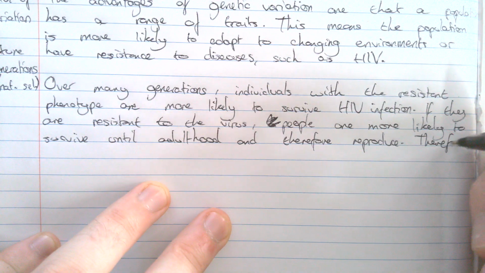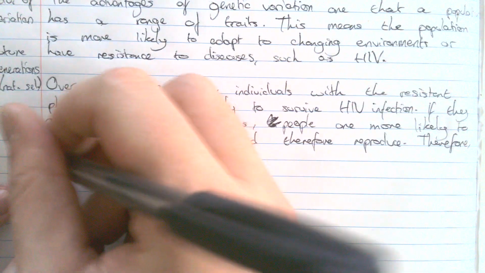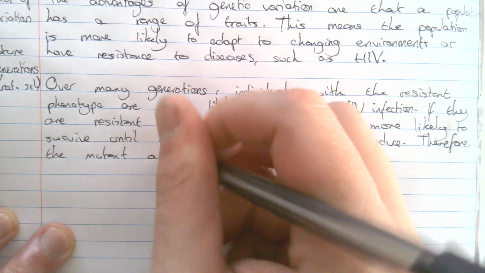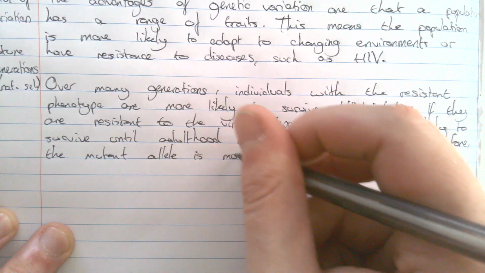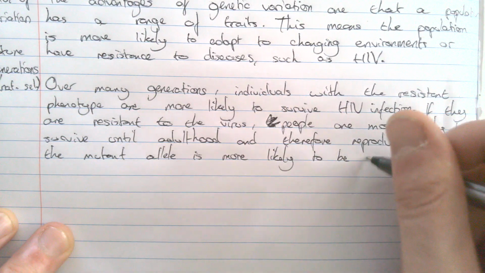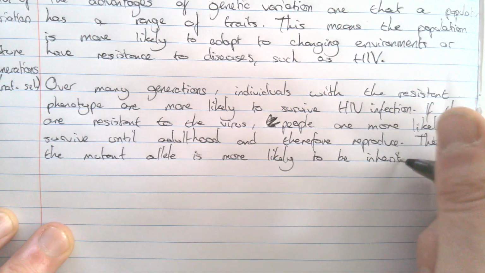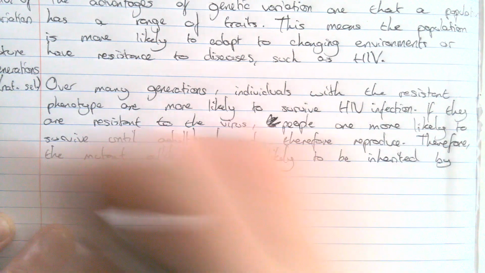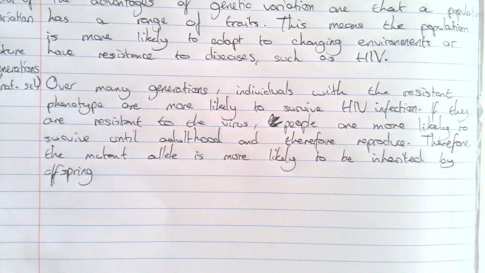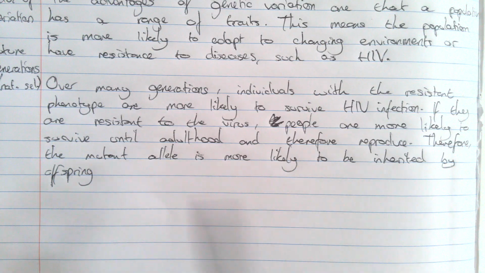Therefore, the mutant allele is more likely to be inherited by offspring.